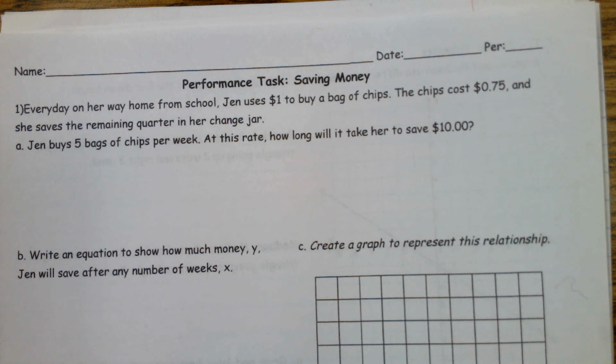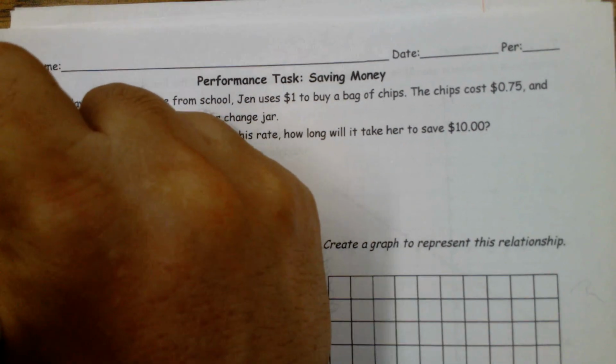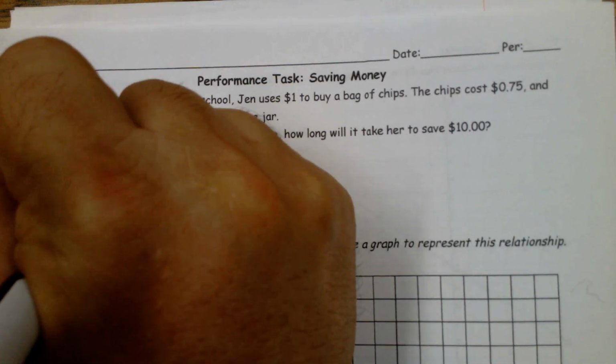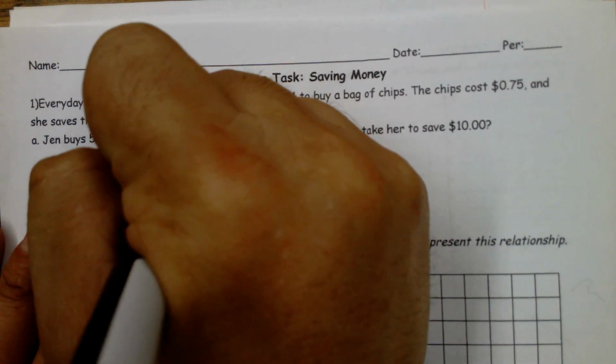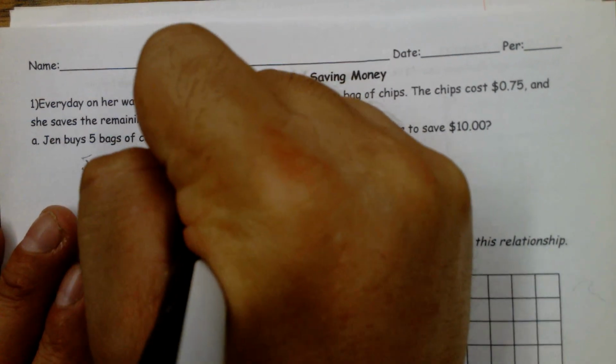Okay, let's see here. Let's figure out how much money she is saving in 1 week. Well, every day she saves a quarter. $1.25 because it's 5 bags of chips, right? And each day she saves a quarter. So let's say Jen saves $1.25 every week.